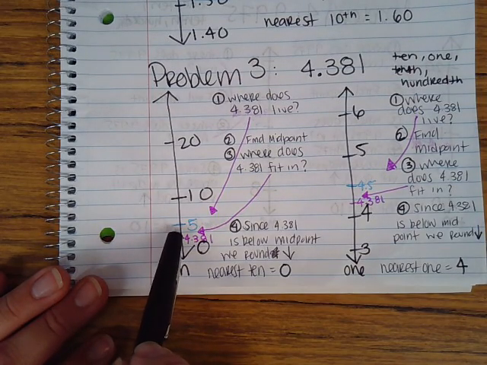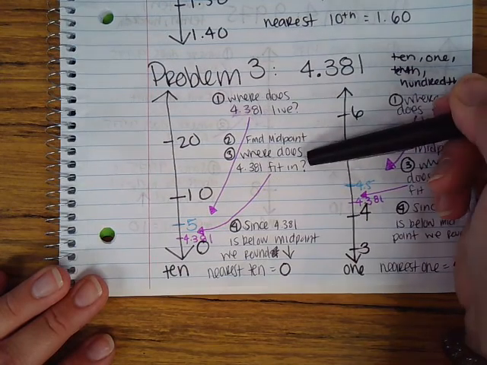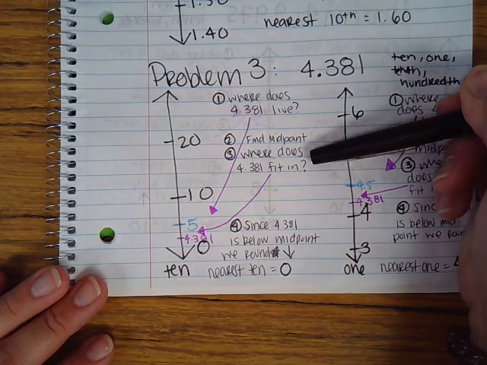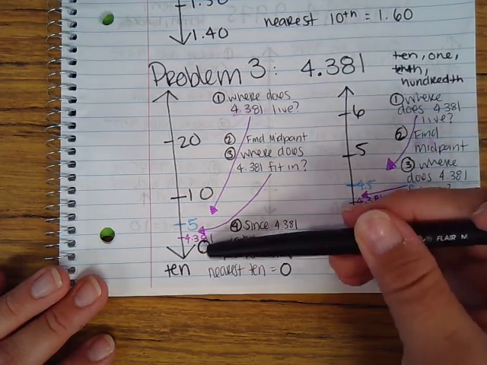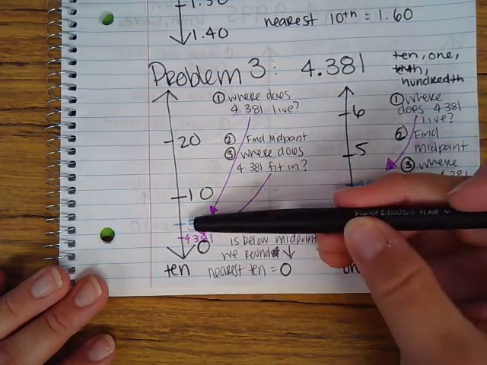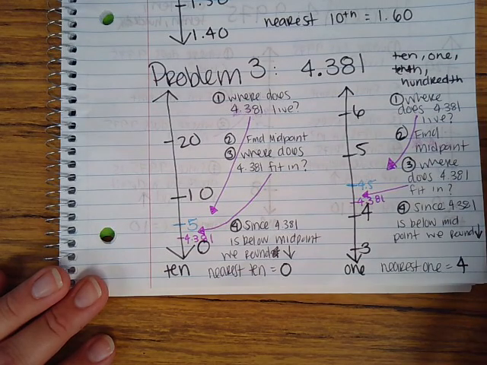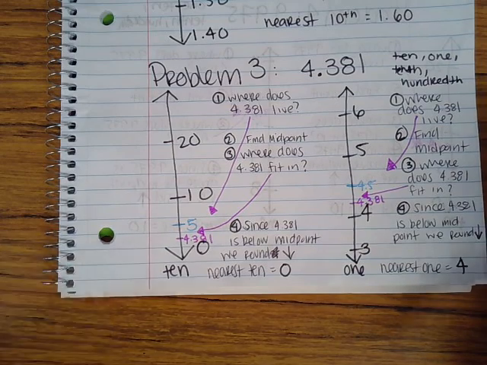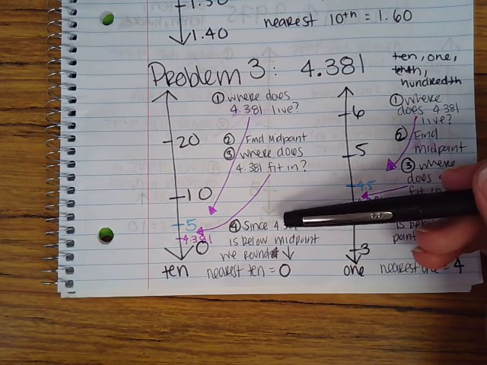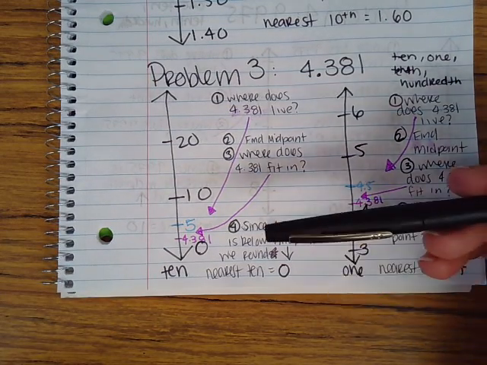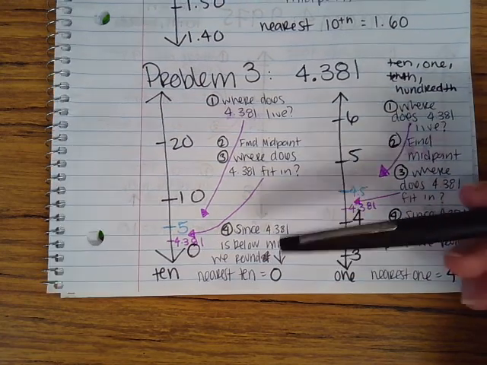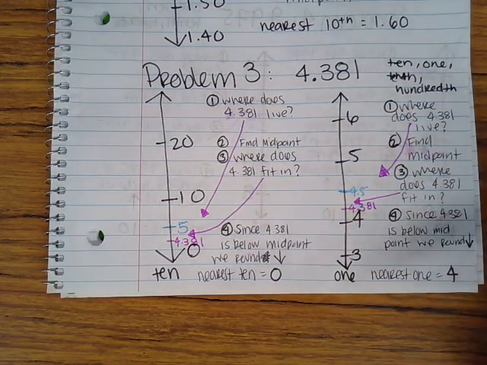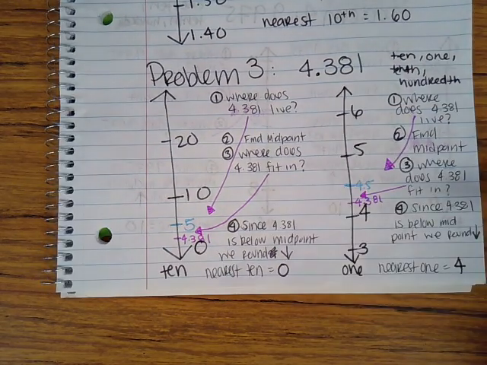Okay, so now we move to number 3. Where does 4.381 fit in? Does it fit between 0 and 5, or does it fit between 5 and 10? It fits between 0 and 5. Okay, so since 4.381 is below the midpoint, we round down. So the nearest 10 is 0.